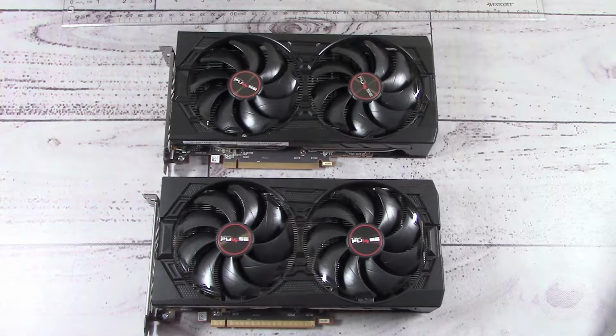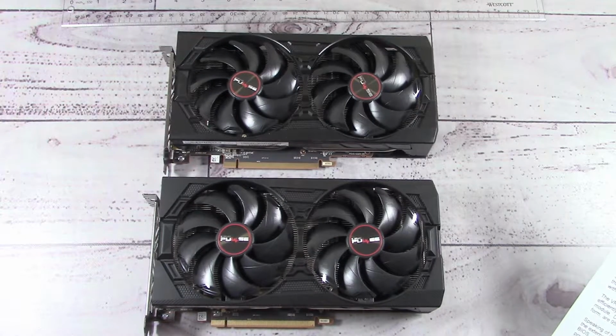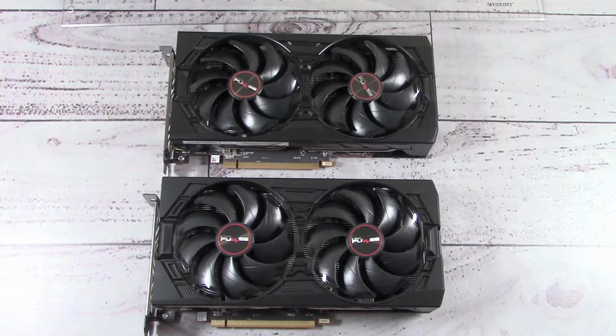These are of course based on the Radeon RX 5500 XT GPU that was launched in December of 2019. It is geared toward 1080p gaming, but it's not exactly ultra 1080p experience. It's more of a medium to high 1080p experience, and the competing video card for these is the NVIDIA GeForce GTX 1650 Super. That is the competing video card. This is the Pulse series from SAPPHIRE, and they are both factory overclocked over the reference RX 5500 XT specifications.